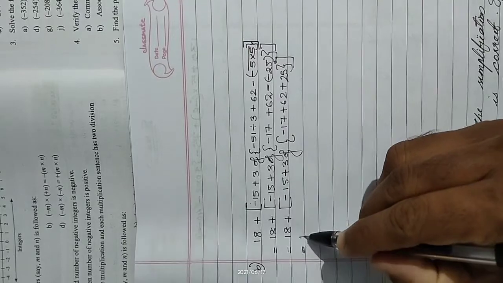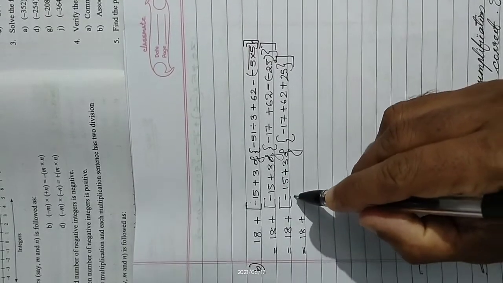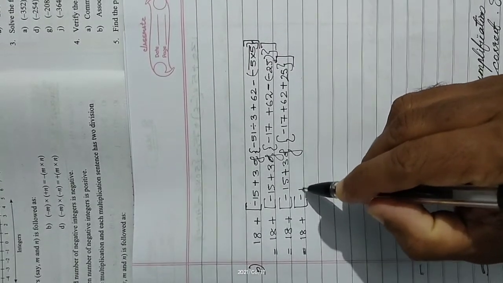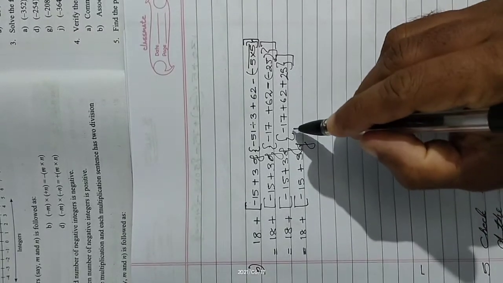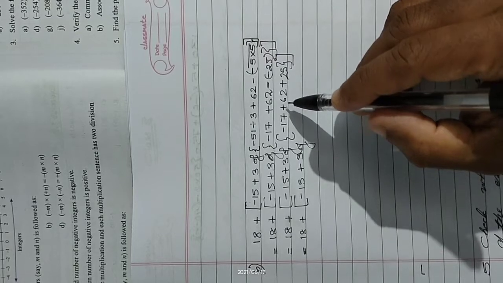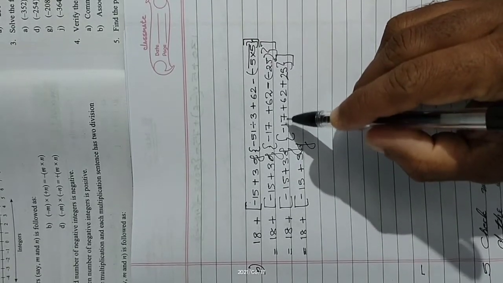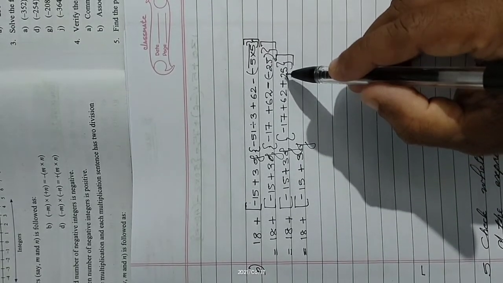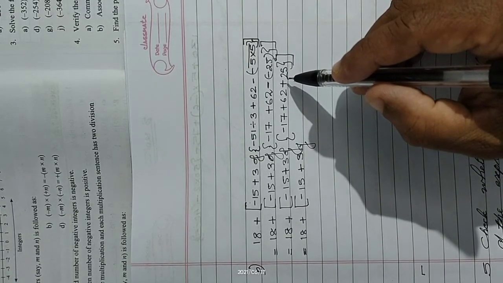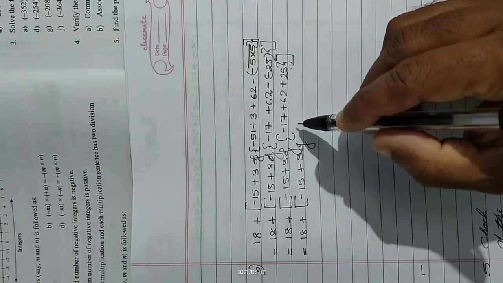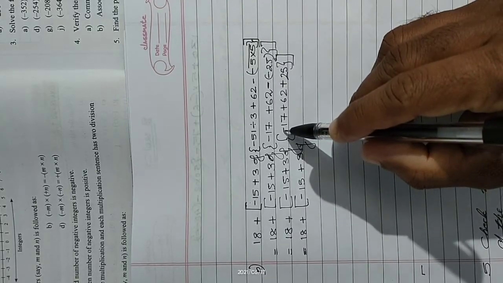And again 18 plus negative 15 plus 3 of, inside the curly bracket this we can solve. 62 and 25, that addition is equal to 87, positive 87, and then minus 17.